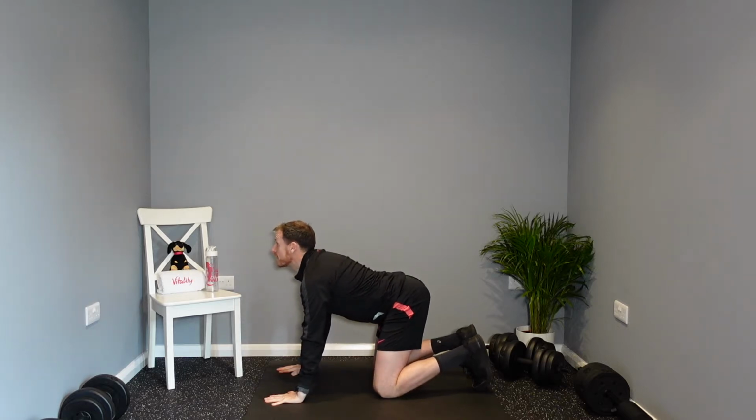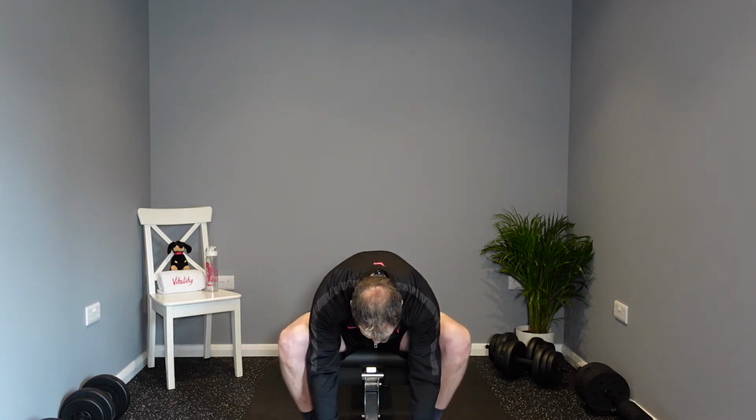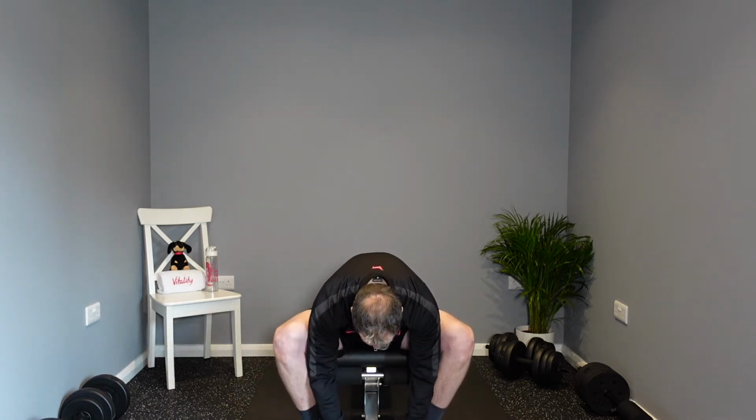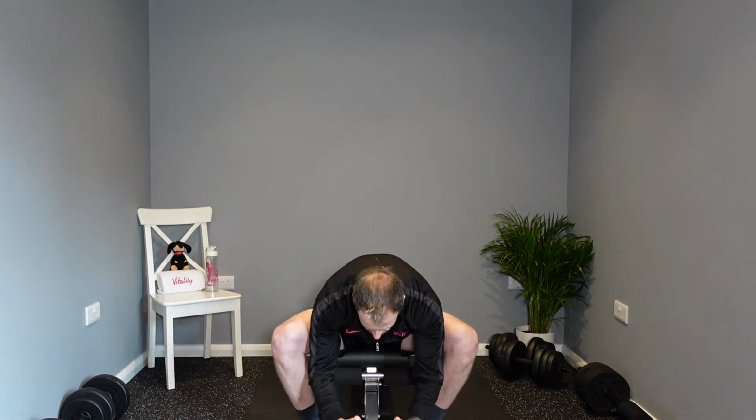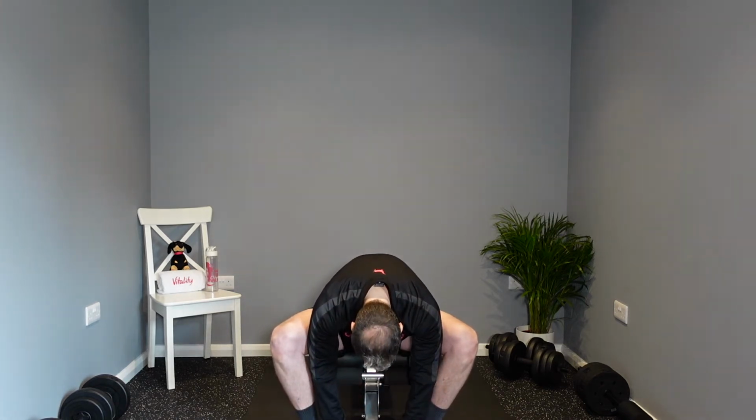And push out. Another way that we can get our back more mobile and relaxed is to sit on our chairs, and I want you to just fold your back forward, completely relax, and just let gravity take hold and just let your back relax. Lift yourself back up again and just let gravity take hold again and relax.